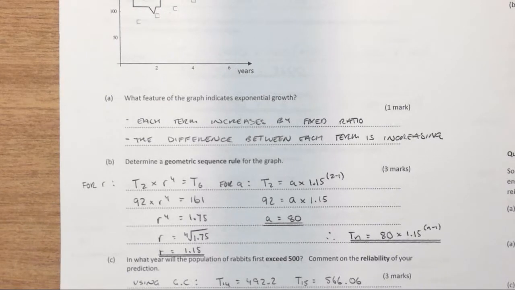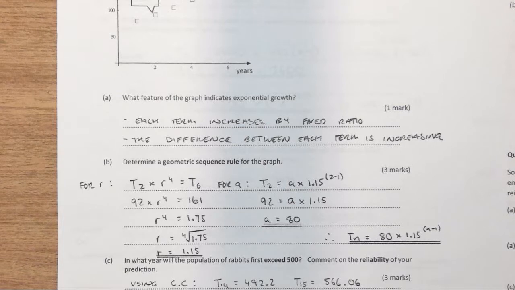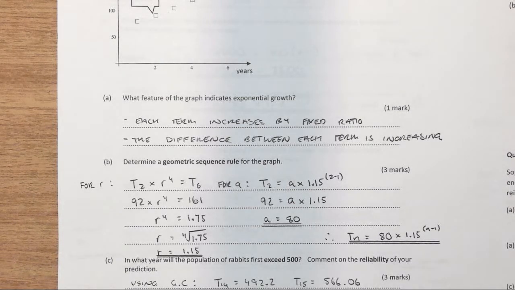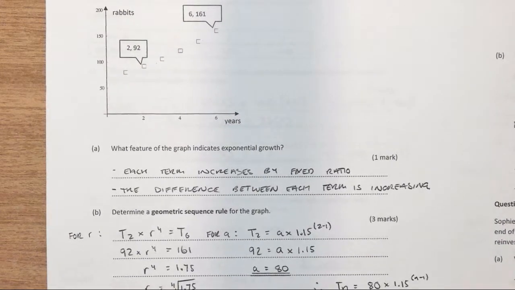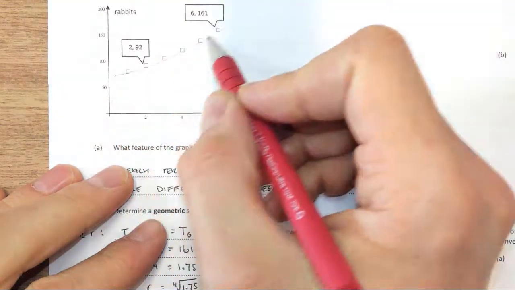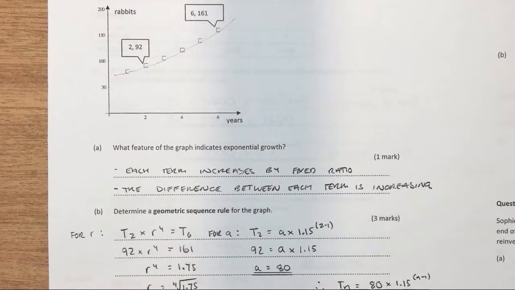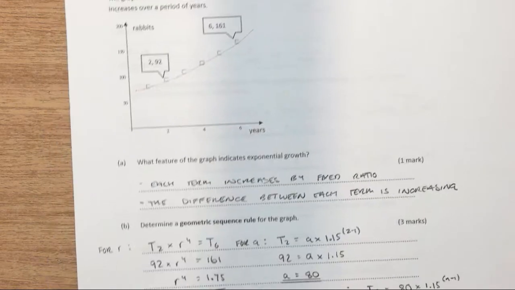I'm just going to change the focus on this to see if I can make it a little clearer. Okay. So, part A of the next question, what feature of this graph indicates exponential growth? That means a curve, which we can kind of see here. What is it? Well, there's really two that I'd like to see.